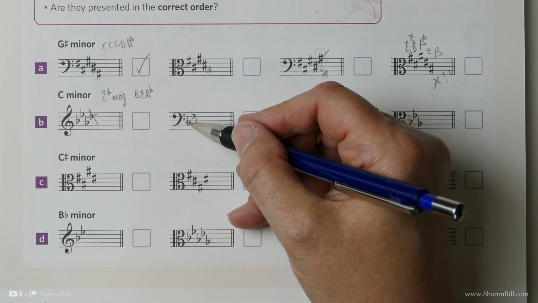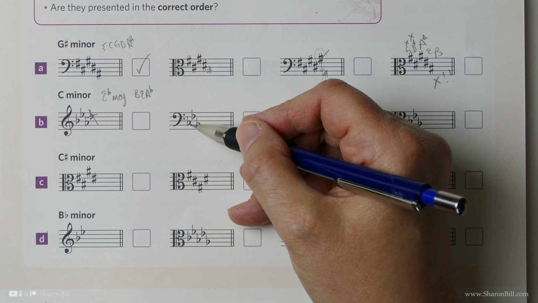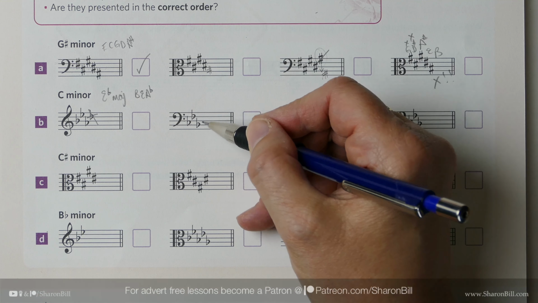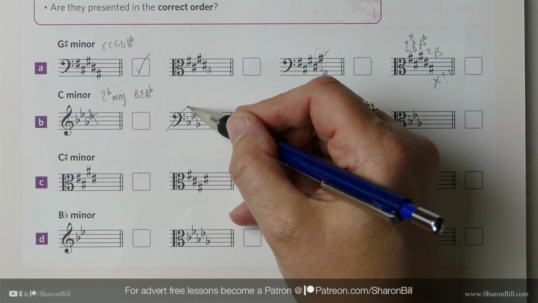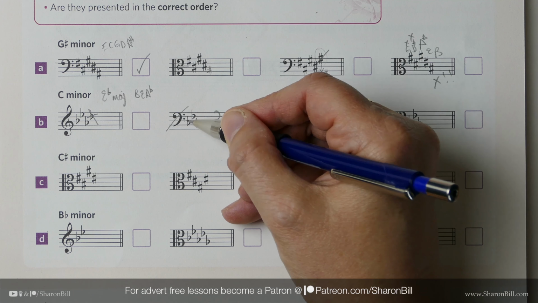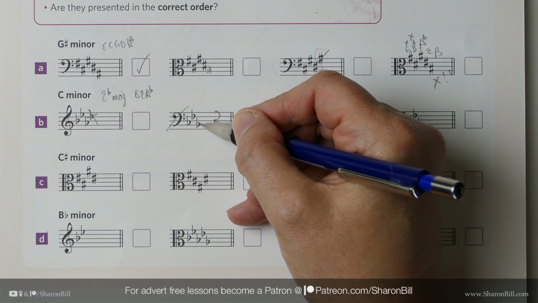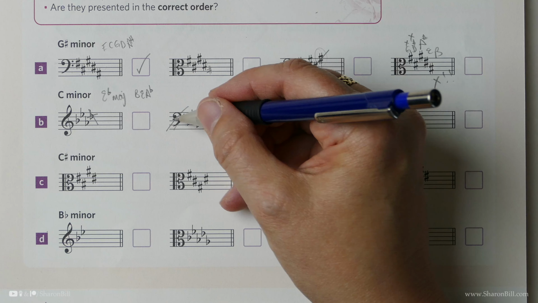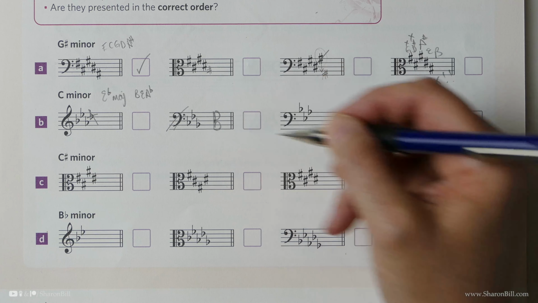And then here we have, now this is written, actually, that would be correct if it was in the alto clef. B flat, C, E, C, B, A flats. They're all positioned wrong. It's in the wrong clef, actually.